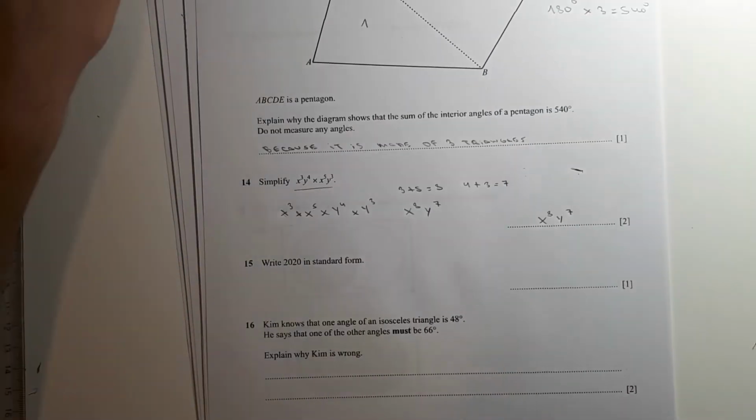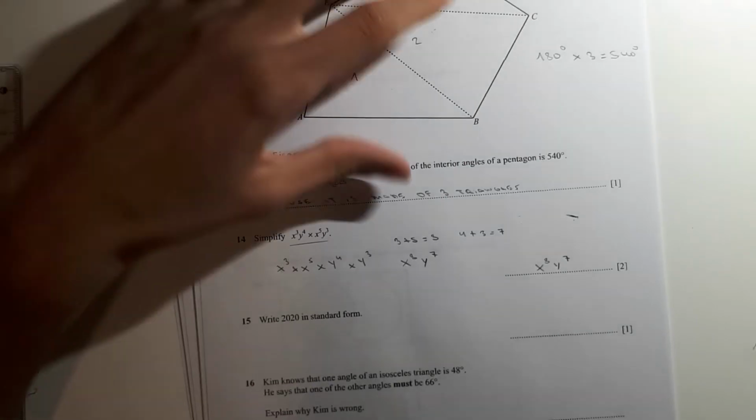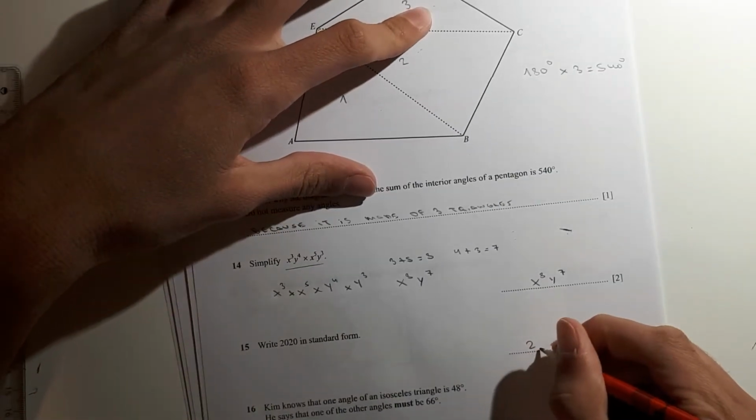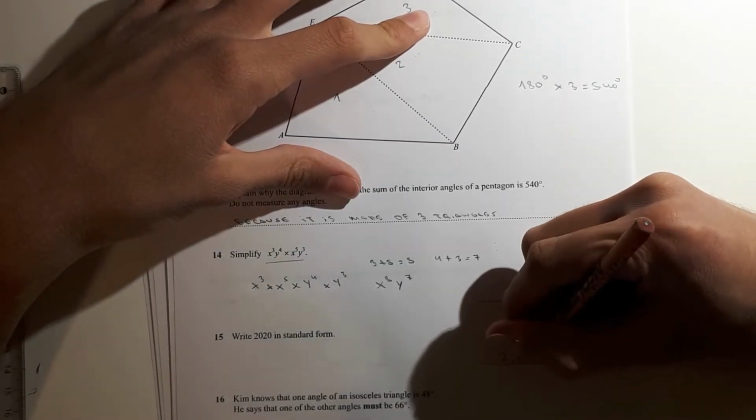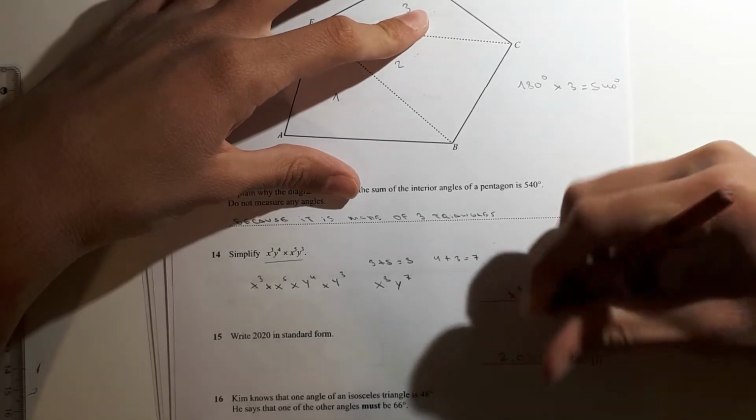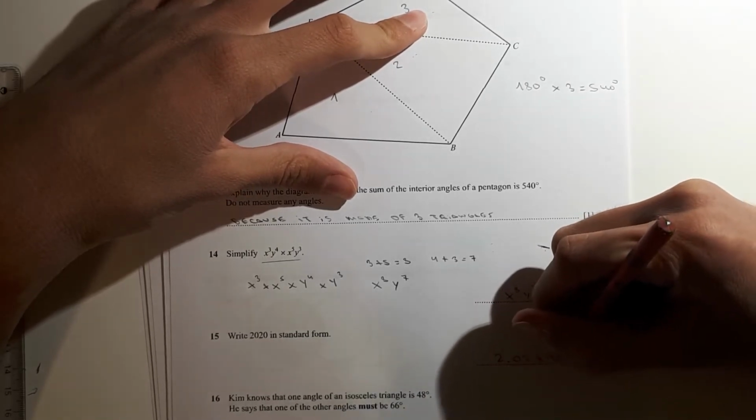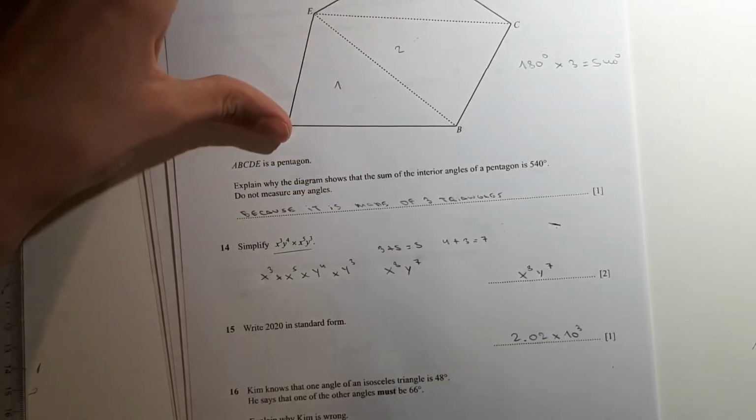Now, write 2020 in standard form. Well, this is going to be like this, 2.02 multiplied by 10 with a cubic exponent.